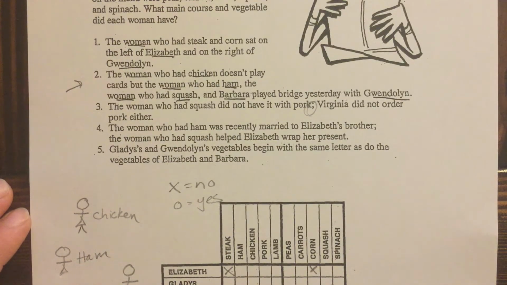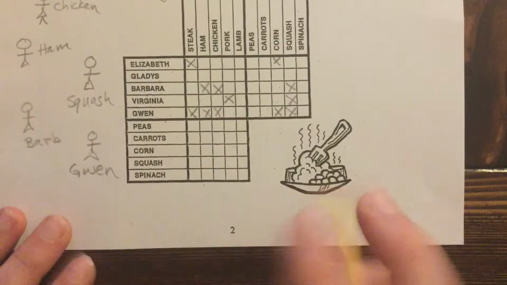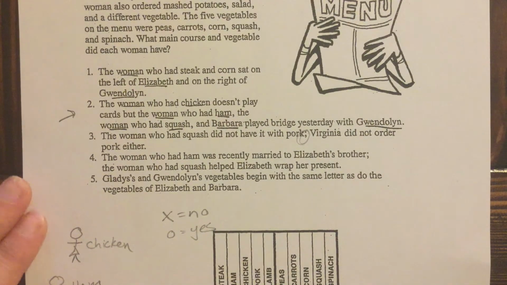Clue number 4. The woman who had ham was recently married to Elizabeth's brother. Elizabeth would not marry her own brother, so what that means is Elizabeth is not the woman who had ham. Let's find Elizabeth and cross her off for ham, but we're not done with the clue. The woman who had ham was recently married to Elizabeth's brother. The woman who had squash helped Elizabeth wrap her present.